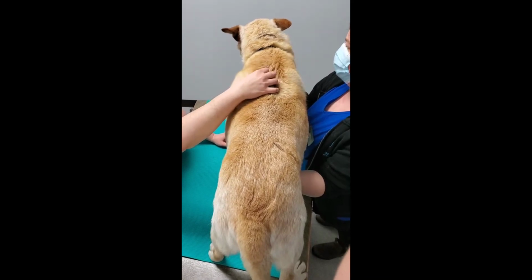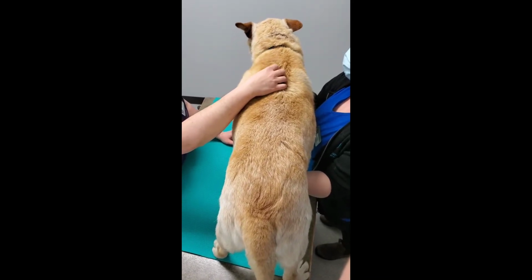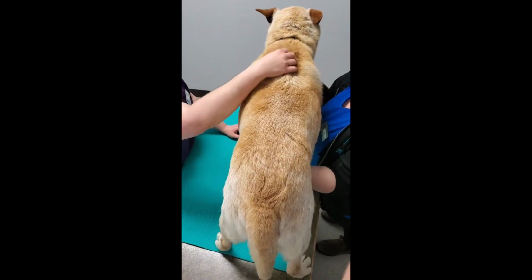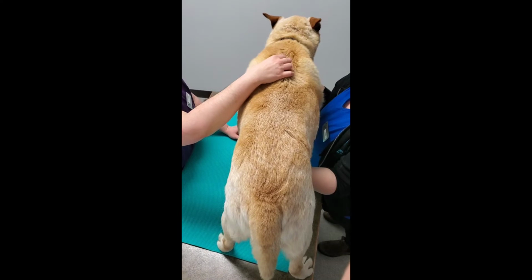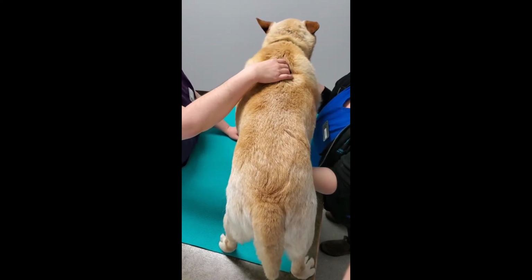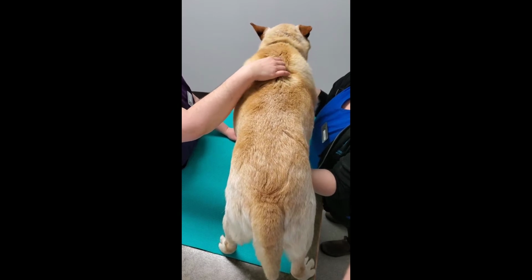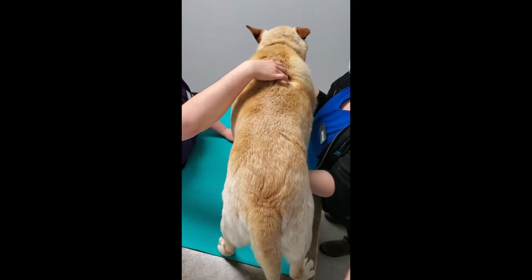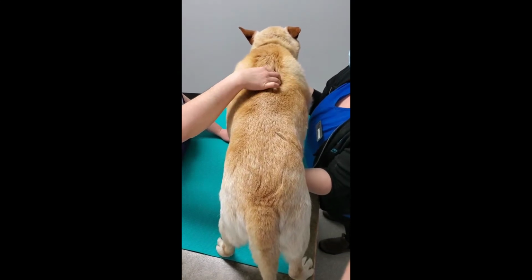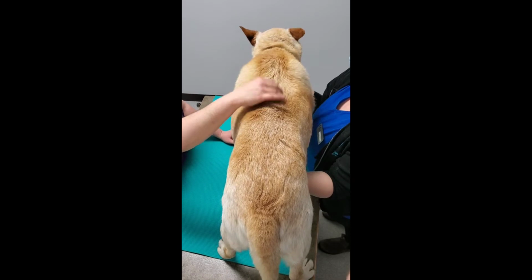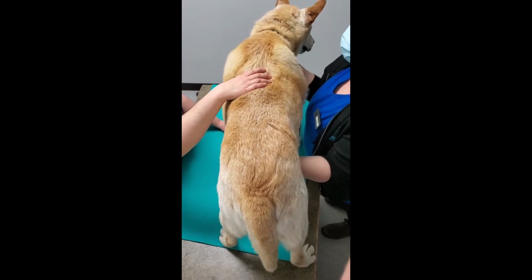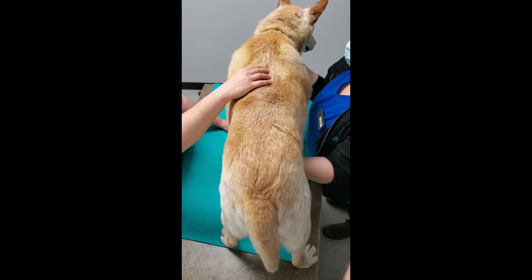The spinous processes are the most dorsal protrusions on a vertebrae, and in the thoracic region they are very pronounced. A vertebrae also has transverse processes, which are located laterally, but you can't feel them in Ozzy because they're covered by muscle. There's usually the same number of thoracic vertebrae as there are pairs of ribs.